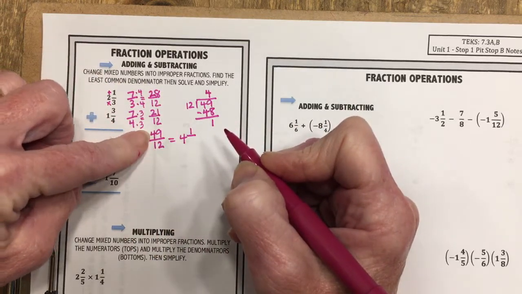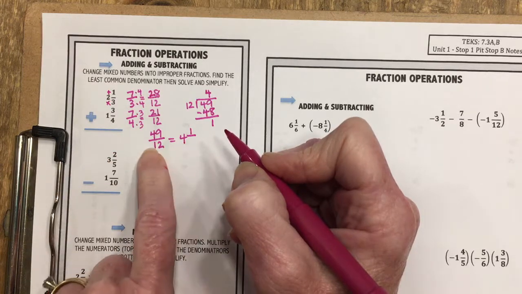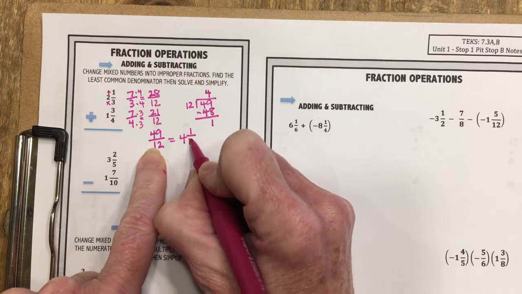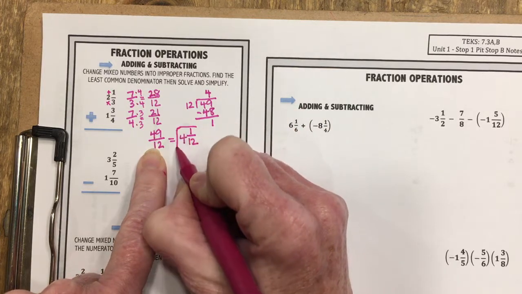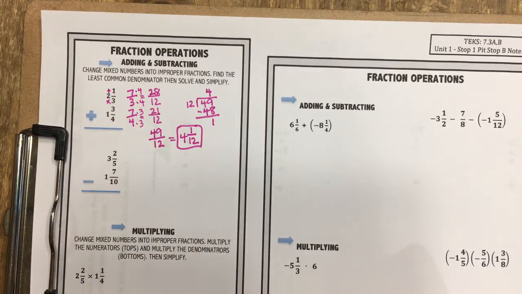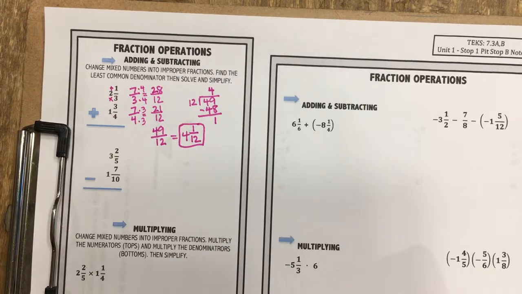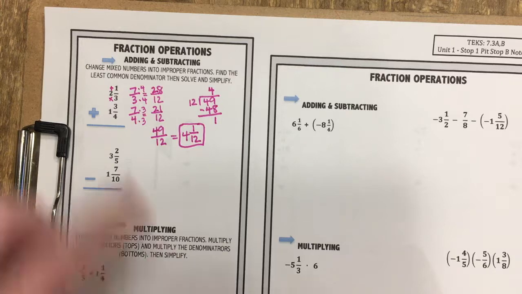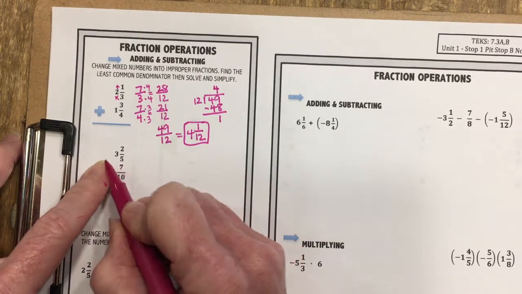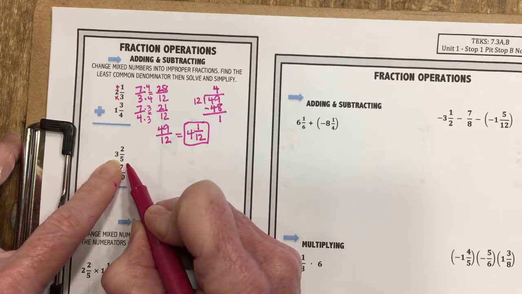All right, so 12 will go into 49 4 times, that's the whole number. The remainder of 1, that's the numerator, and then the denominator doesn't change. So this is 4 and 1/12. Okay, you also want to check to make sure this fraction doesn't simplify at the end. 1 over 12 doesn't simplify, so I'm good. All right, same rules are going to be used with subtraction. I'm going to start by doing around the world or Texas or however you want to remember it.